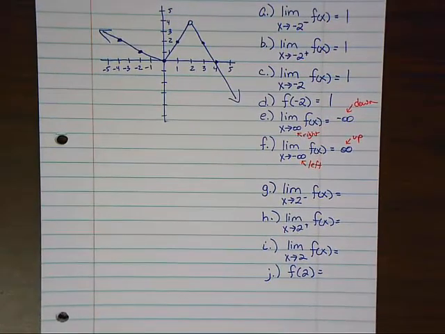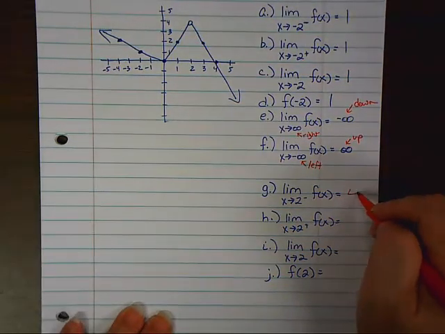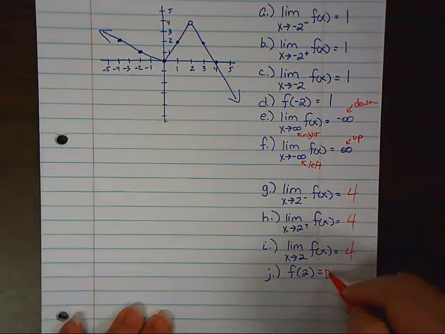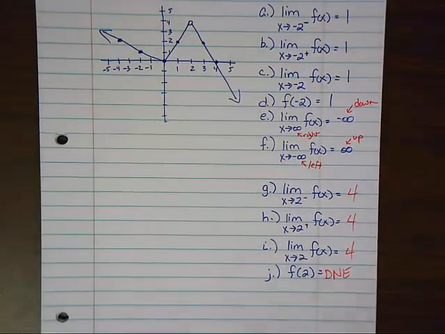Okay? It should be 4, 4, 4, and does not exist. 4, 4, 4, DNE and DNE. Or error. You can put error if you want to.